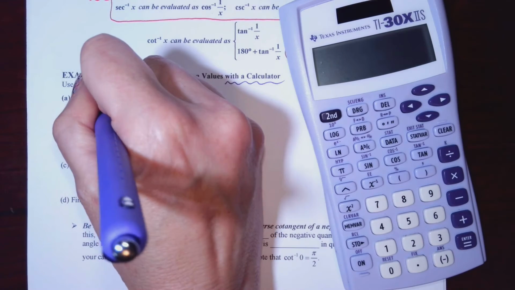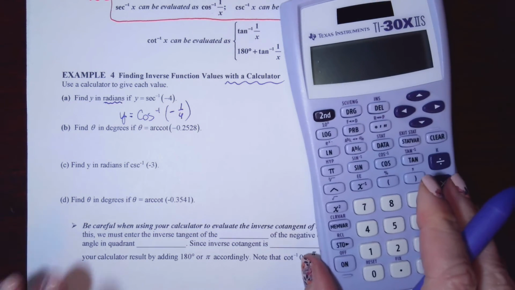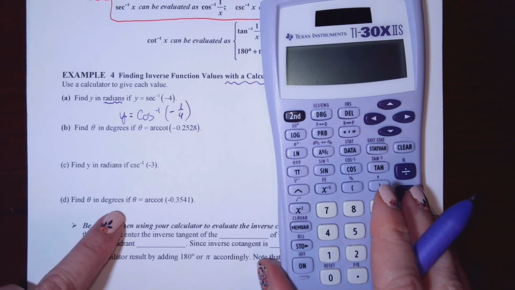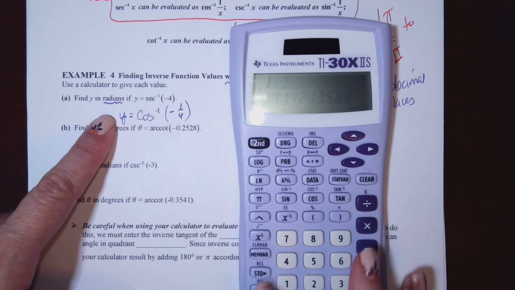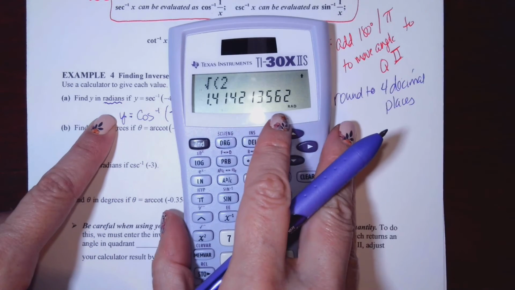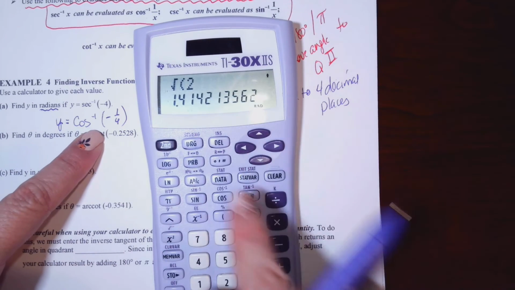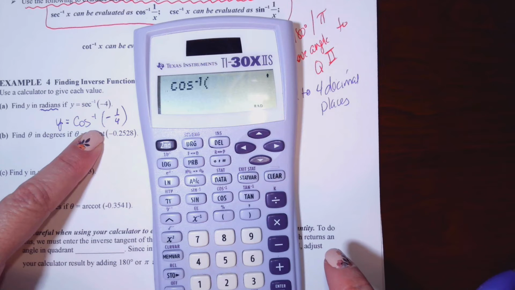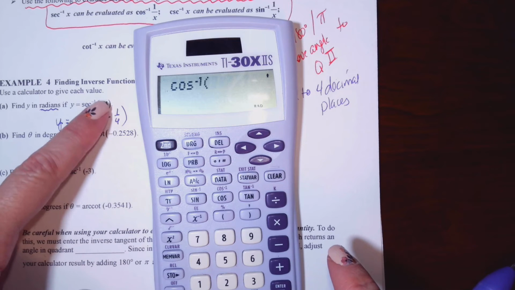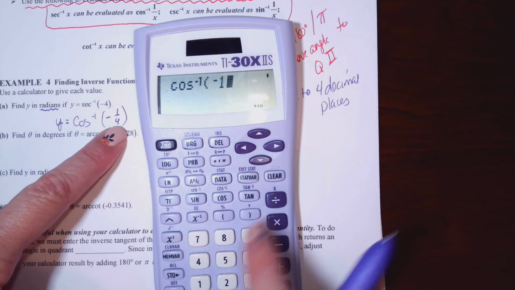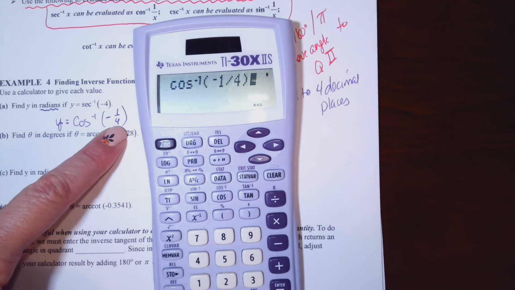Now, because I'm using my function value buttons, I've got to pay attention whether I'm in degrees or radians. I need to be in radians, so I'm in radians. That's great. I'm going to plug in cosine inverse, so second function cosine, of the reciprocal value, so -1/4 as my argument there.